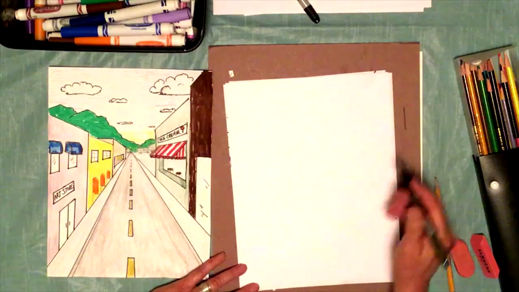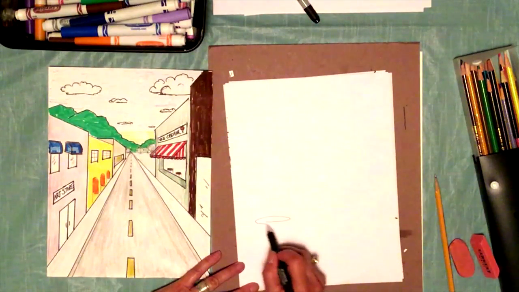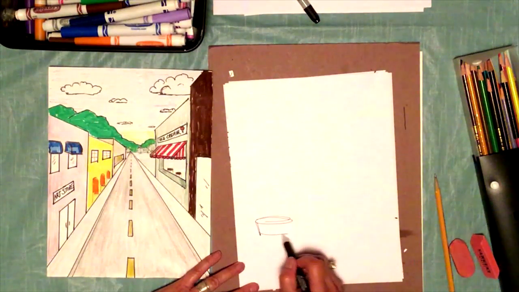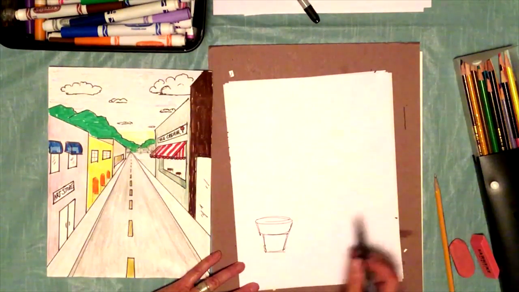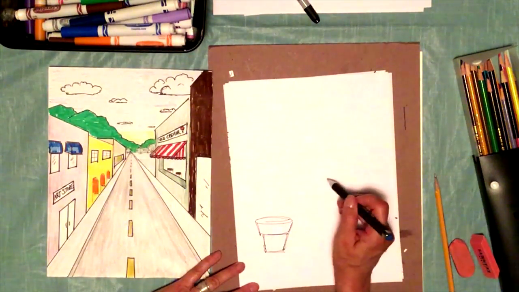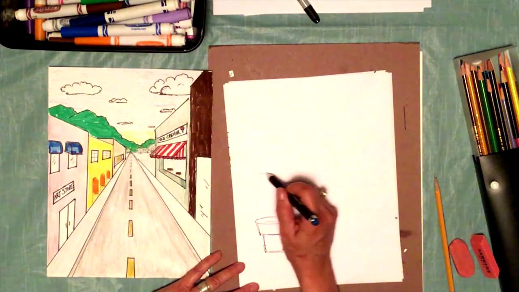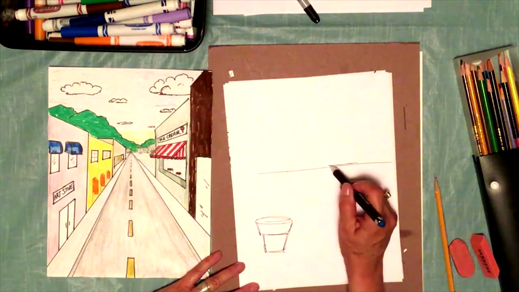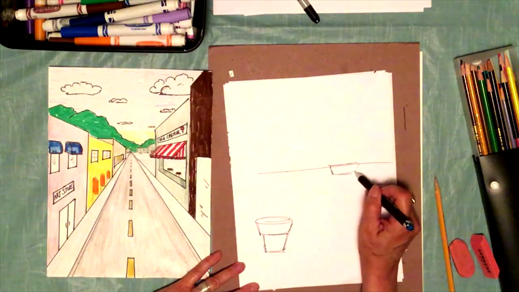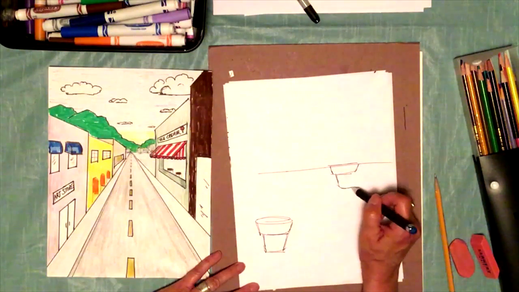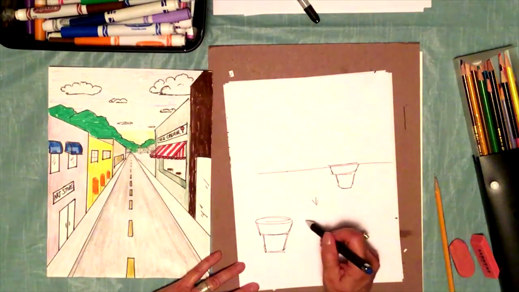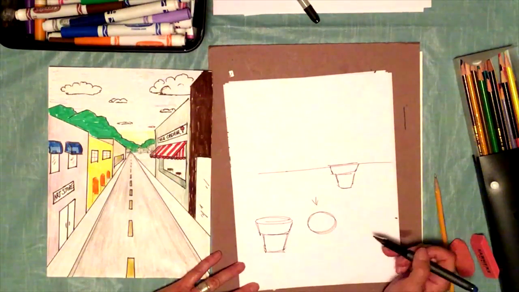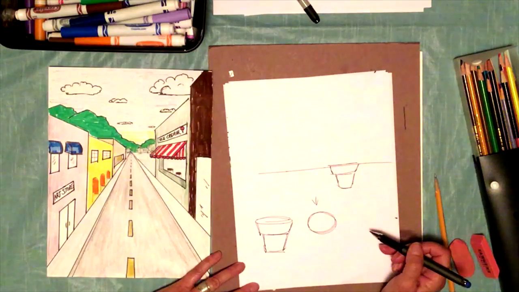So if you're looking down at a still life, say this is a clay pot. Now when it comes closer to eye level, say if this is the horizon line up here, then you're just going to see the edge of it. You won't see the inside of it. If I'm looking right down on top of it, I'm going to see the whole circle. If that makes sense.